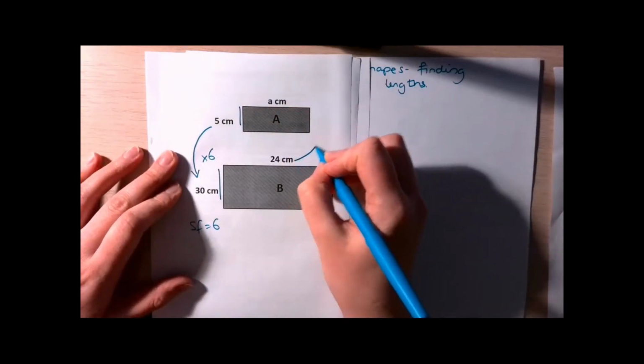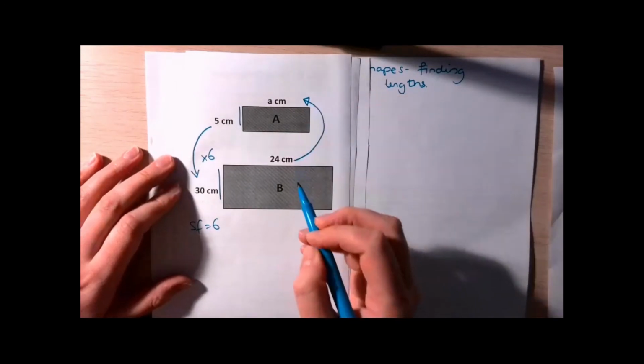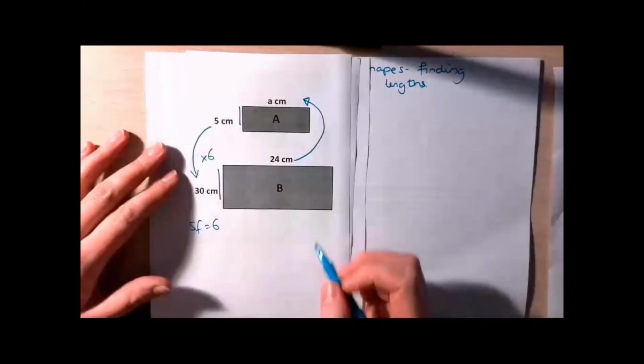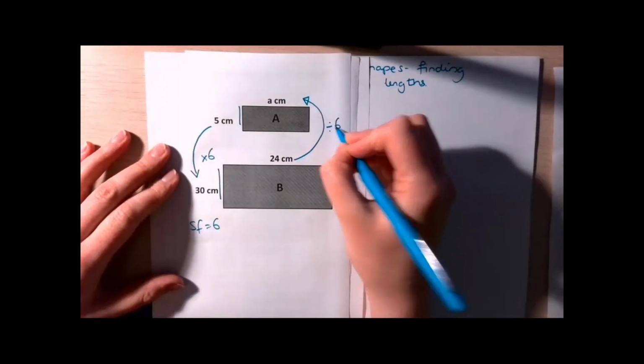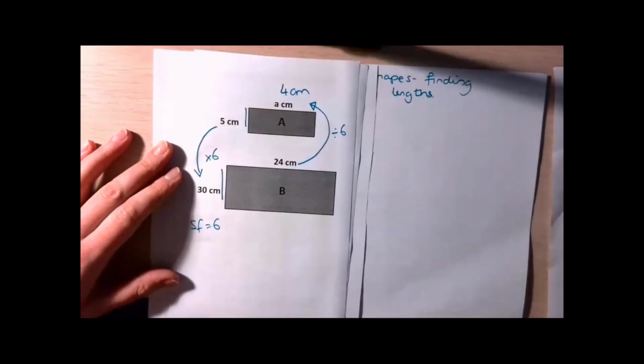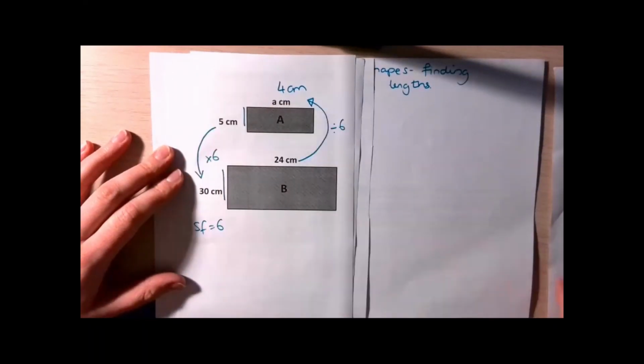So we can go back, and that's why the arrows are really helpful here, because if it's going this way, you know, you're multiplying. If it's going that way, you're going to be dividing. So we're going to divide by 6, which gives us 4 centimetres. A bit nicer than the last one, isn't it? Nice when you get a nice number.